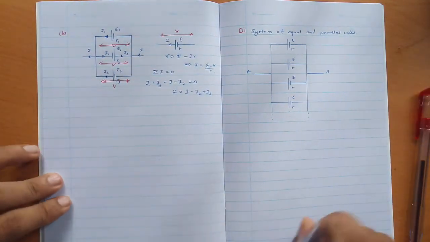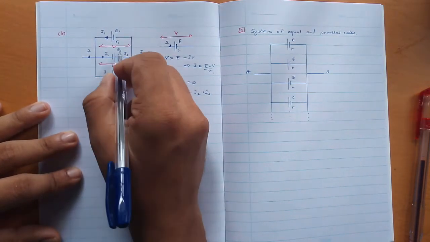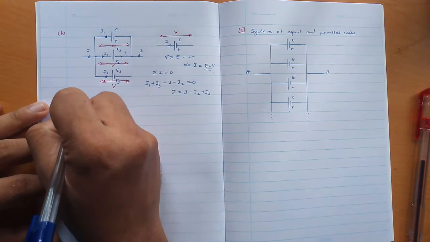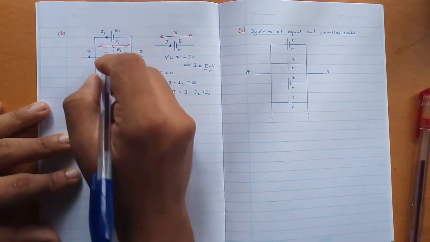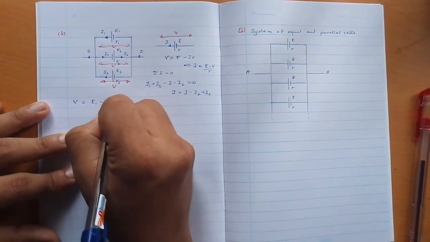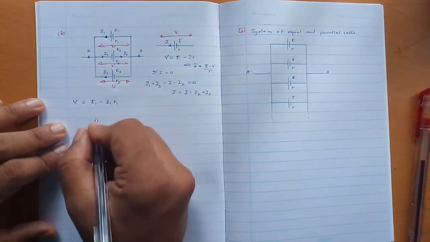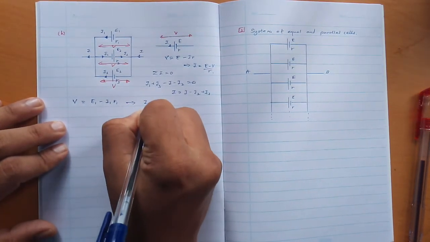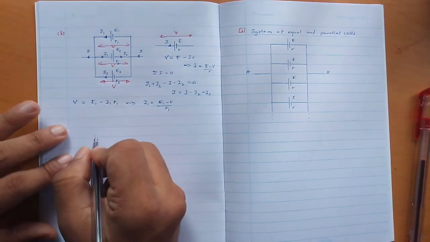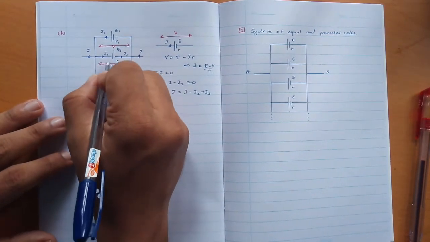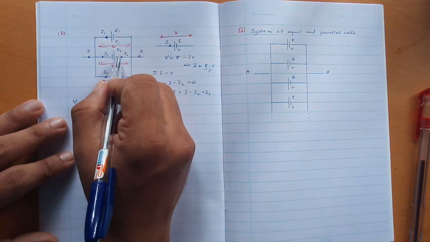So now again I can write the voltage across this one: V equals E1 minus I1 R1. From that I get I1 equals E1 minus V over R1, and similarly I can write for this one. But for this second battery it is in the opposite direction, right?